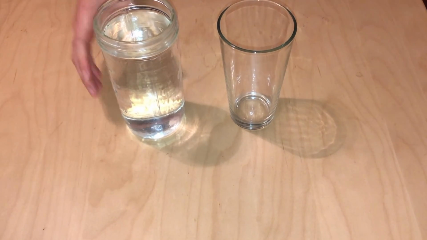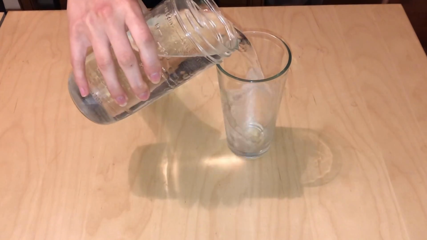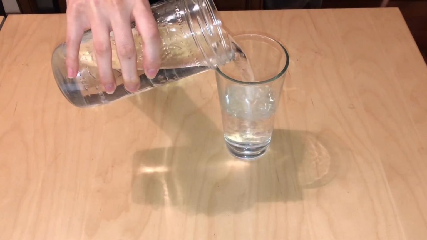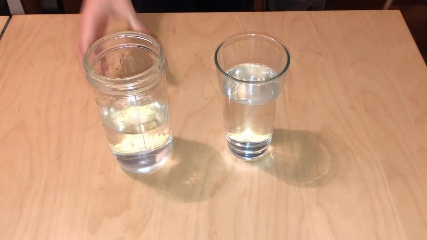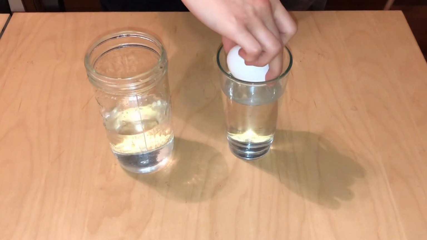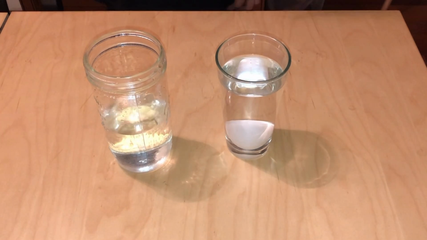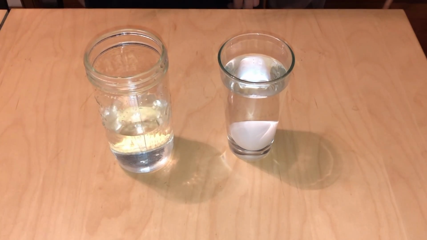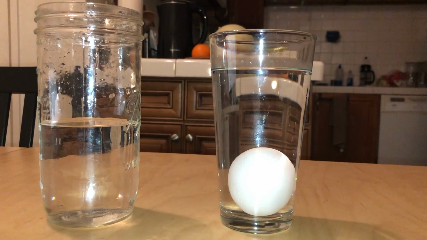First, you're going to fill up a tall drinking glass about 3/4 full of water. Then gently drop the egg into the glass. You'll notice that the egg sinks right to the bottom of the glass. So now what can we do to make this egg float? You're about to find out.